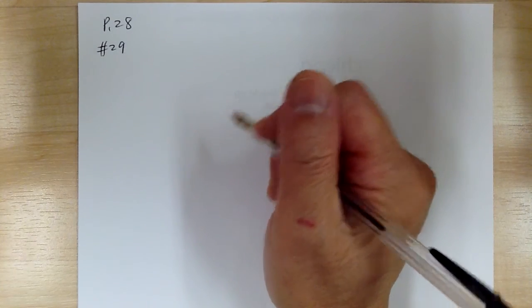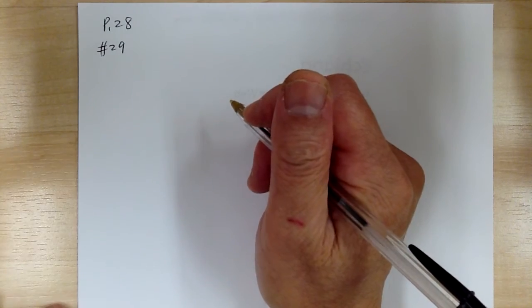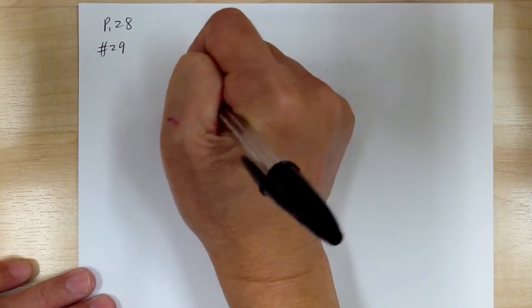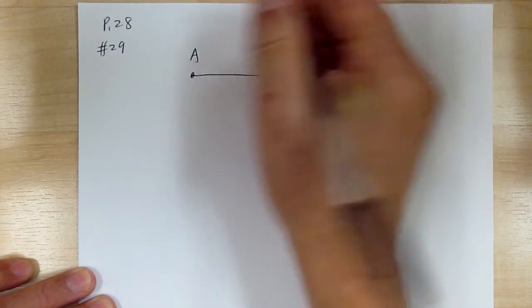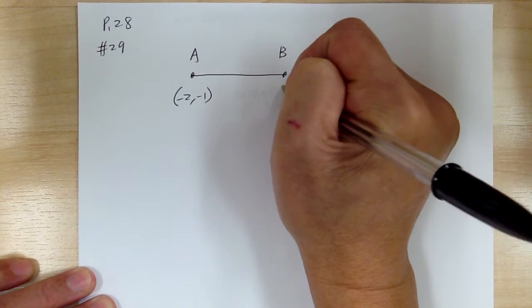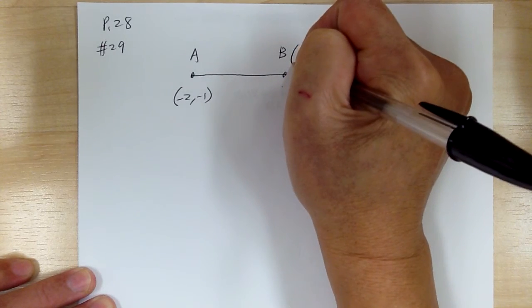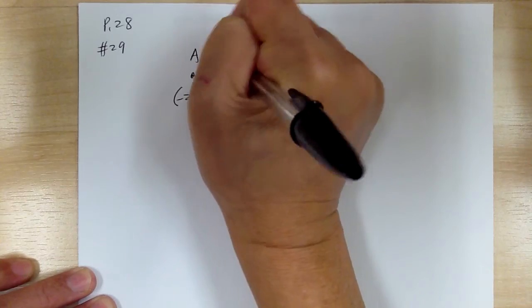Now for this case, you don't have to draw a slanted line if you don't want to. You can just draw a straight line. It's perfectly fine, and you don't even have to put in a scale. So you can put A over here, and point B over here. A is -2, -1, and B I'm going to put up here. So B is 3, 4, and A is -2, -1.